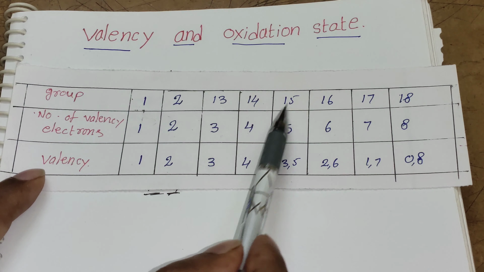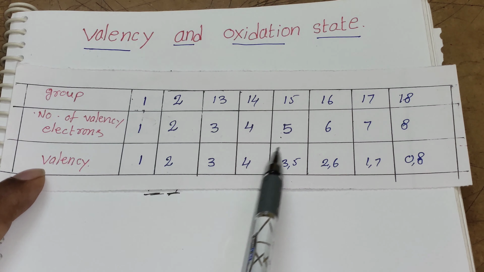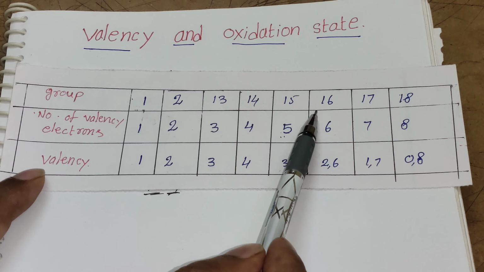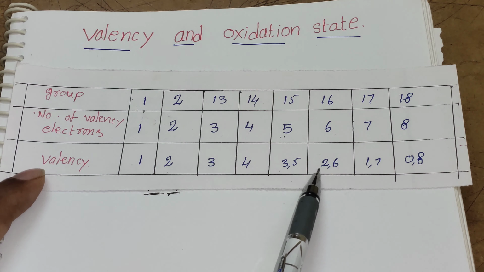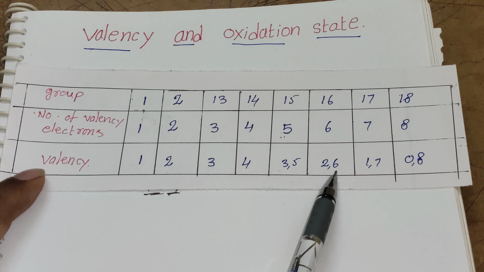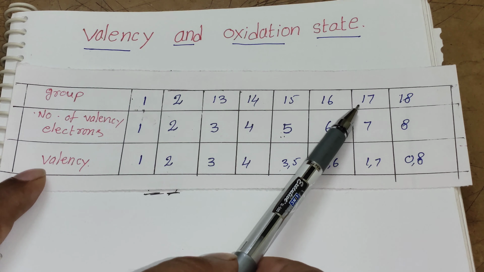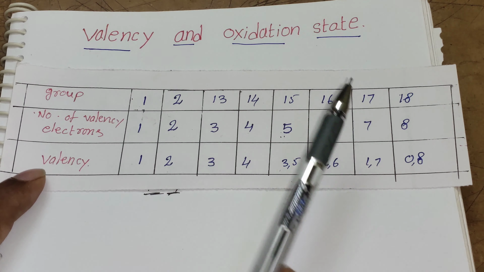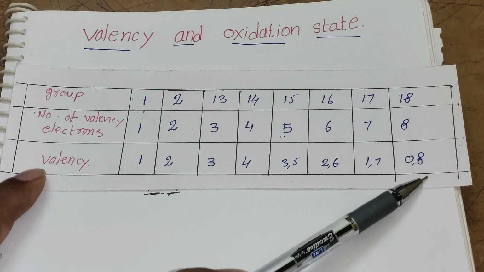And for 15th group elements, the number of valence electrons is 5, and these elements show two types of valencies, either 3 or 5. And 16th group elements, that is the oxygen family, the valence electrons are 6 and the valency is either 2 or 6. That means these elements show variable valency, either 2 or 6. And the 17th group elements, the valence electrons are 7 and the valency is either 1 or 7. And 18th group elements, valence electrons are 8 and the valency is either 0 or 8.